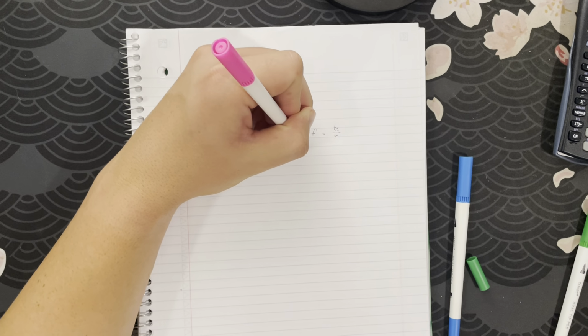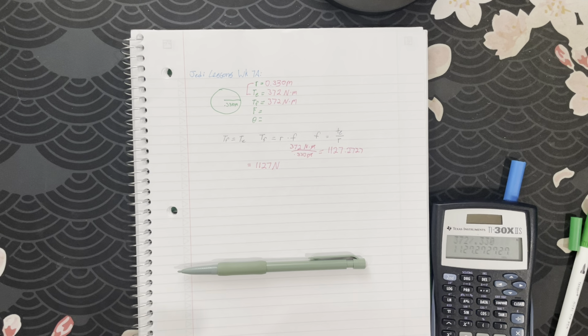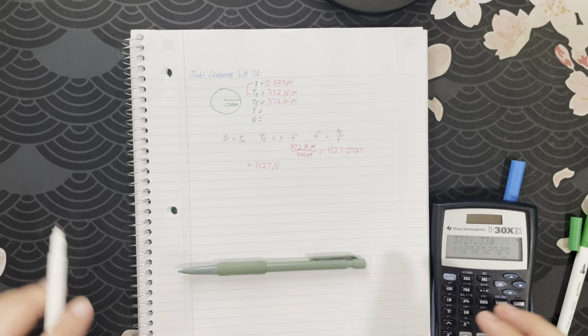We're just going to round this to 0 decimal places. So our final answer will be 1,127 newtons, and that is how much force is applied through static friction.